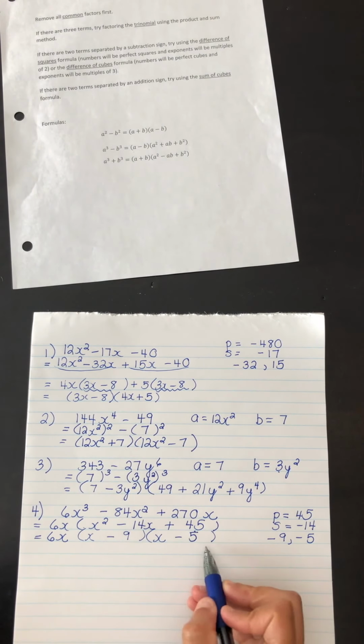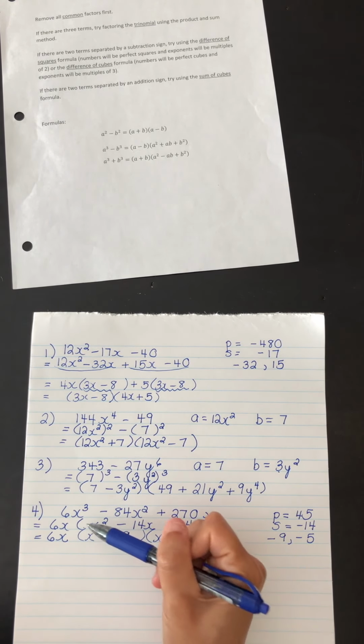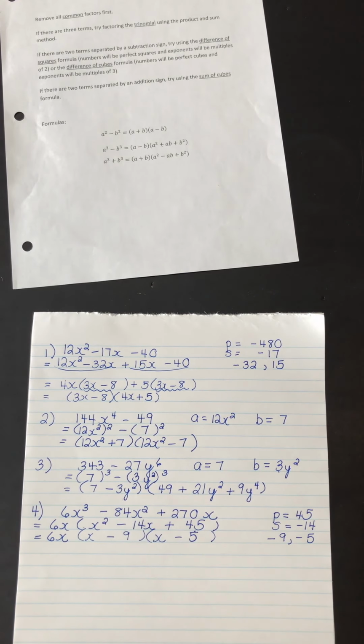And this is our factored form for number 4. Okay, so after removing the common factor, we just factor the trinomial using the product and sum method. The method is easier in this case because of that leading coefficient of 1.